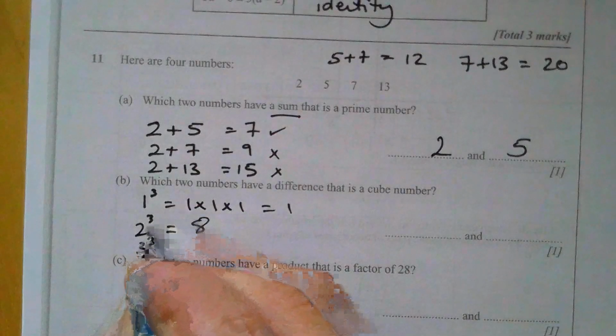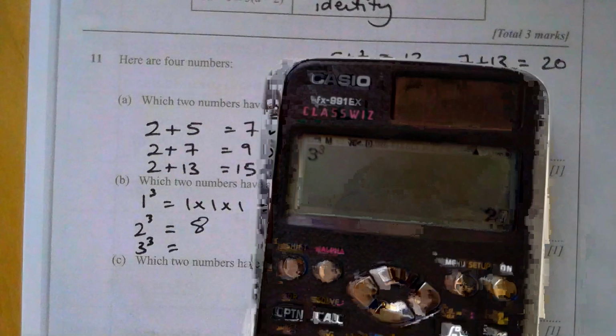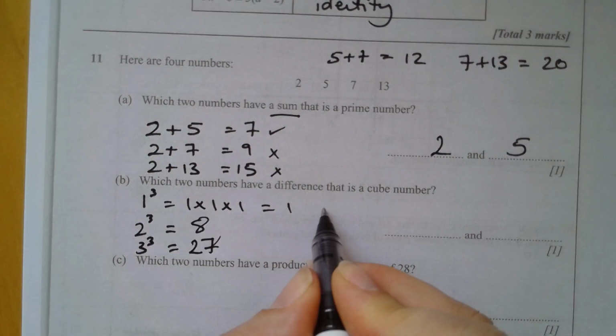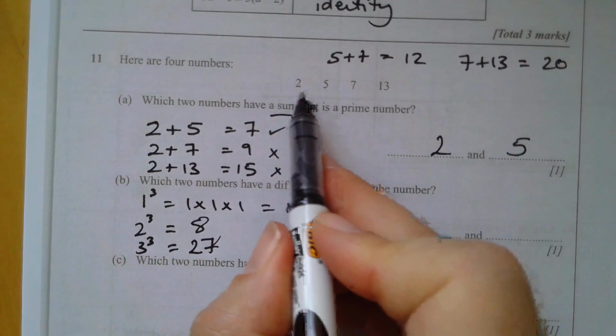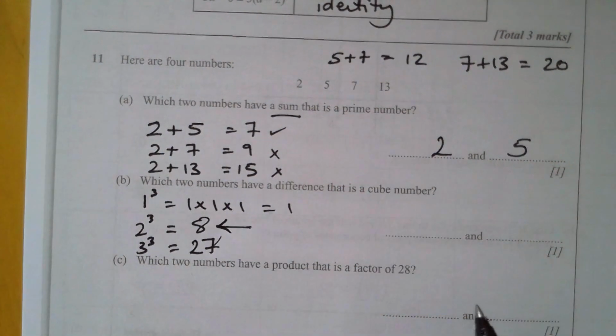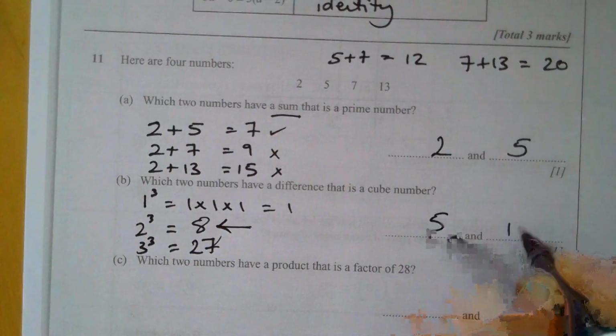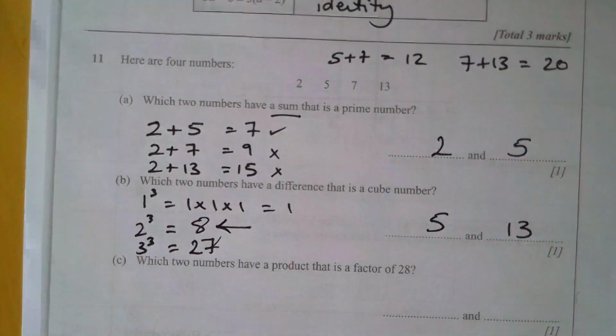And 3 cubed, 27. Too big for what we need to do. Write it down anyway. So we are looking at either a difference of 1 or a difference of 8. There is not a gap of 1 between any of these, so we're looking for a gap of 8. 5 to 13 equals that gap, so the answer is 5 and 13.